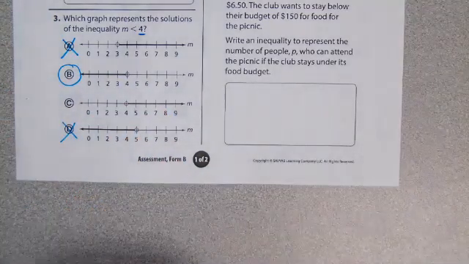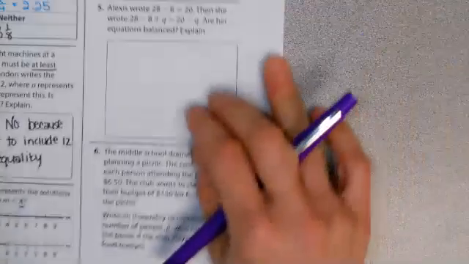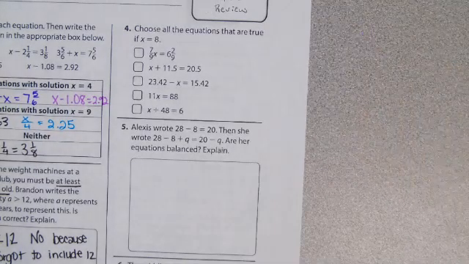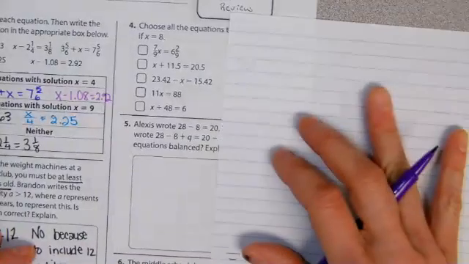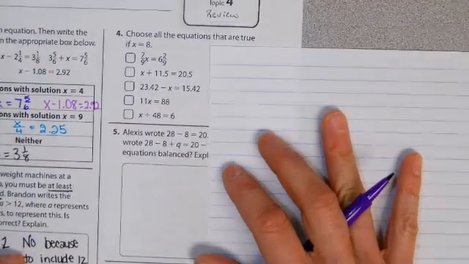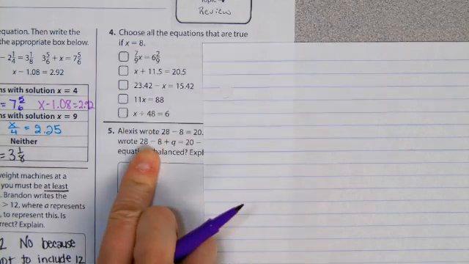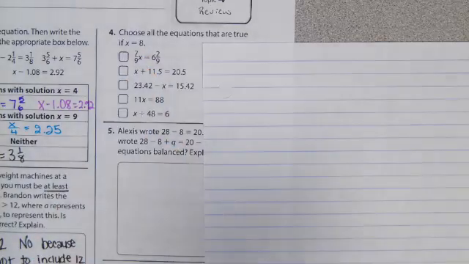We're going to keep rolling with this right now. This next one does take a little time, so this will probably be the next chunk of video. We'll see how long it takes. Number 4 is another one that is going to take a little bit of time and probably need your scrap piece of paper. It says choose all the equations that are true if x equals 8. You can either solve all of them, or you can substitute 8 in for x. I'm going to show you the substitution.